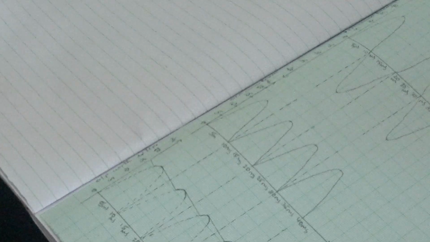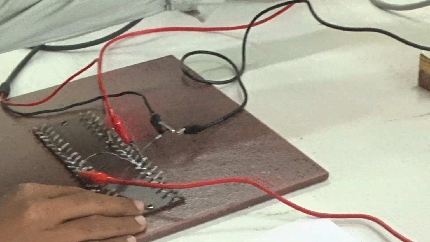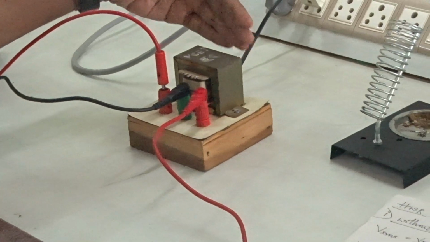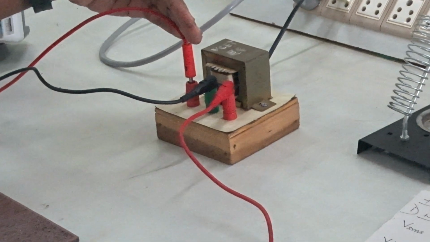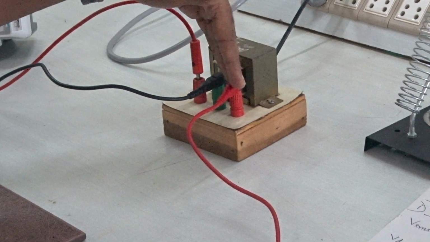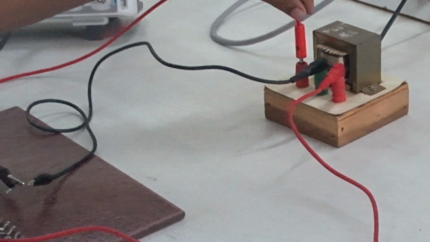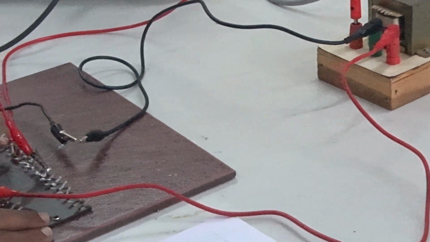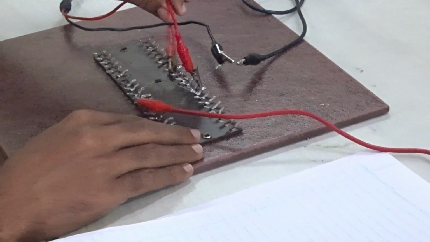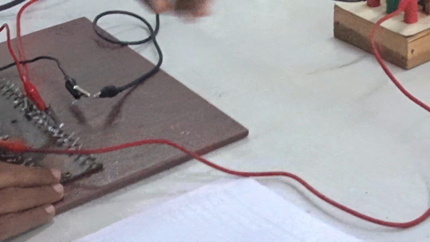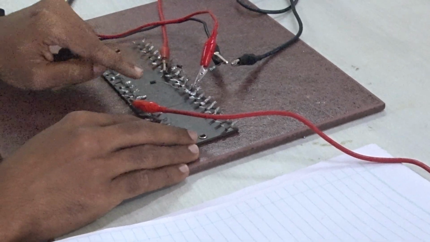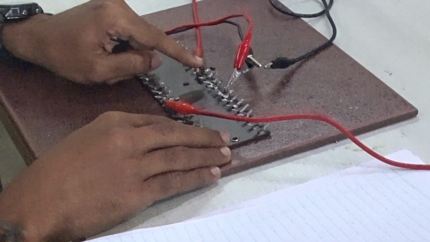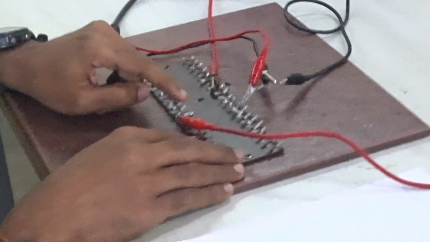As you can see in the circuit here, the main supply voltage is given to the primary side of the step-down transformer, and on the secondary side you have 3 points: a 12 volt point, a 0 volt point and again a 12 volt point. The first 12 volt point is given to the anode of the diode D1, and the other 12 volt point is given to the anode of the second diode, which is D2.